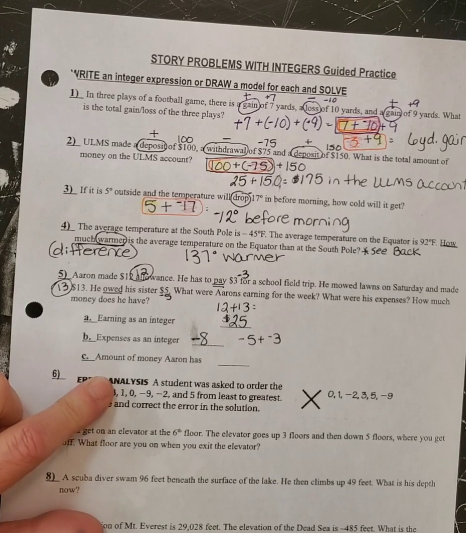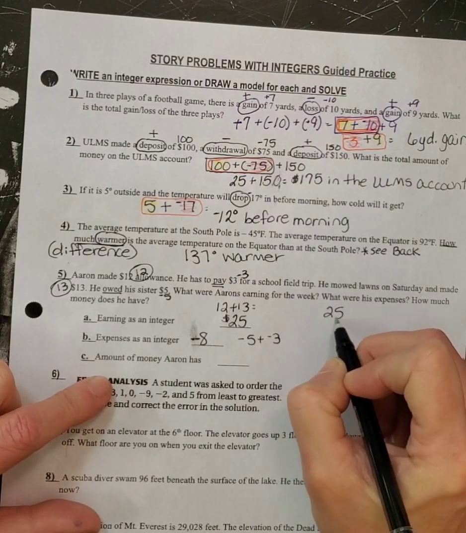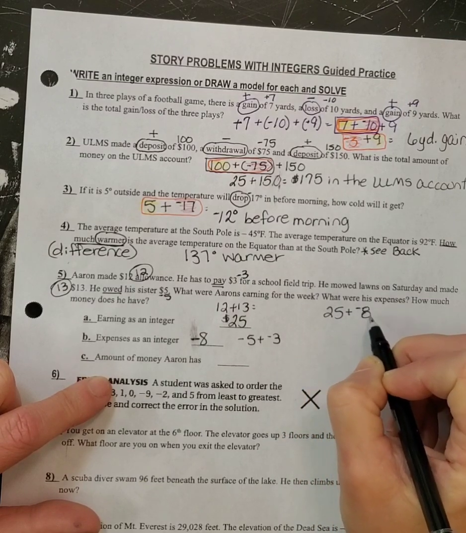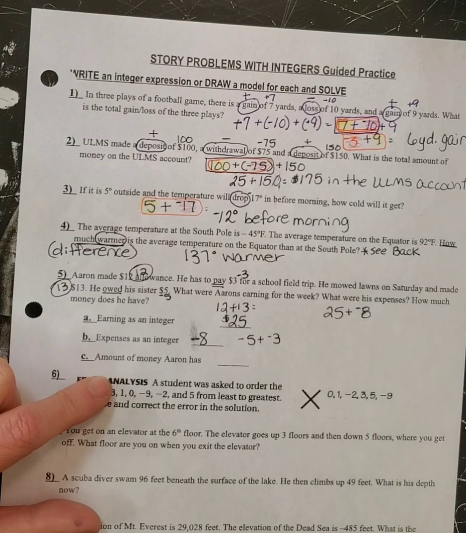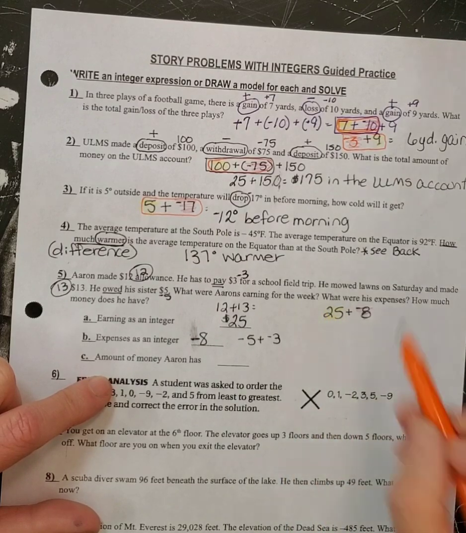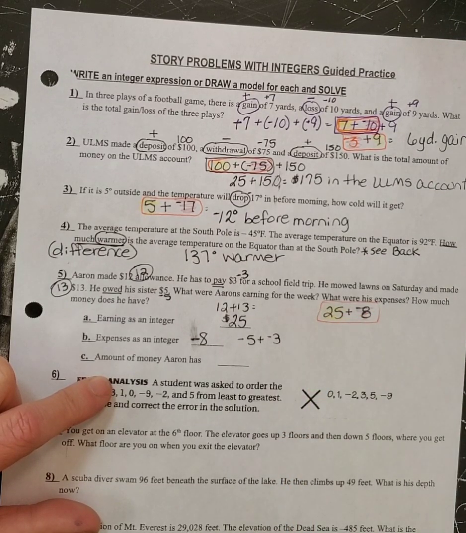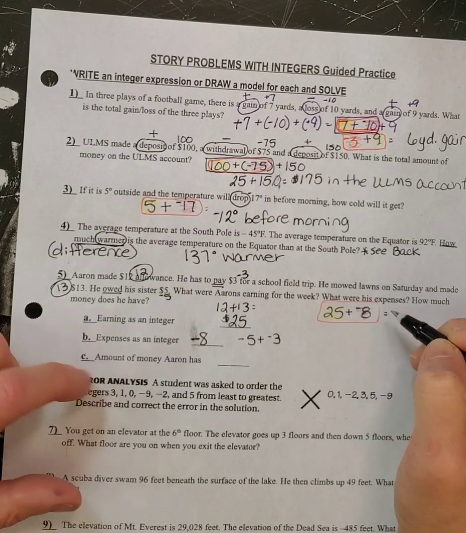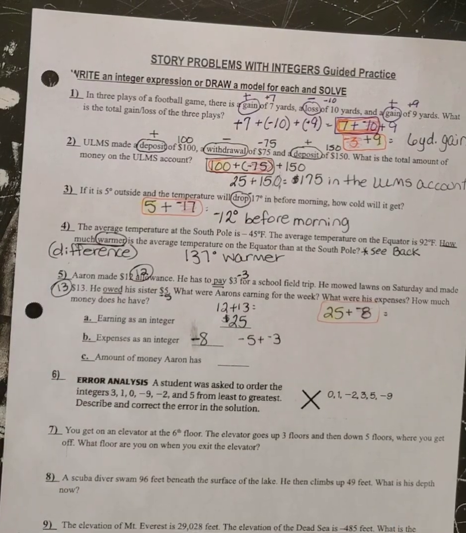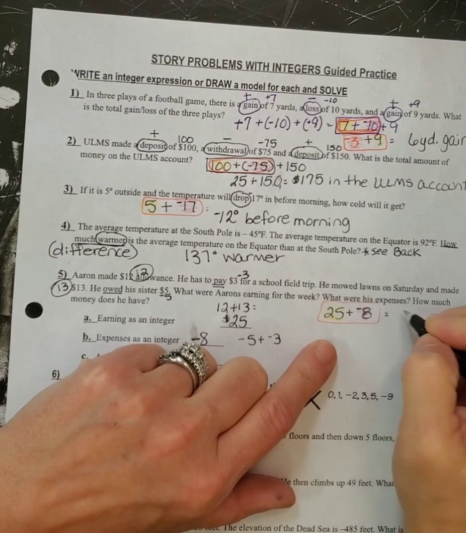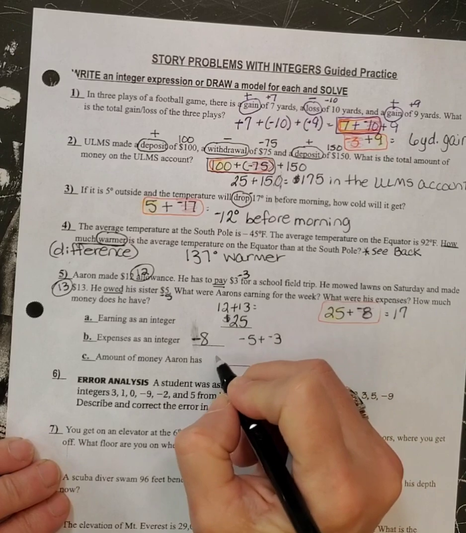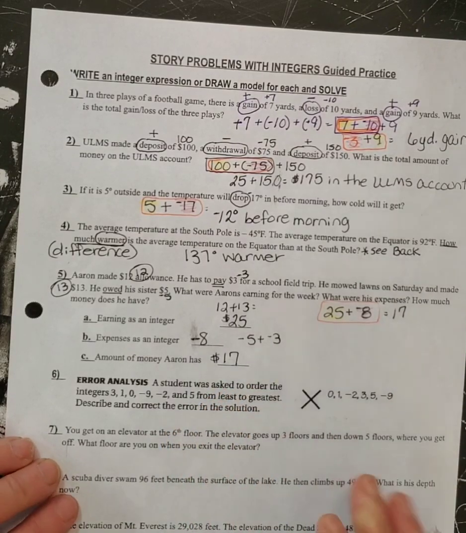All right. The amount of money he has, 25 plus a negative 8. We have a red and a yellow, making that orange. So, negative 5. I'm sorry, I meant to say negative 8. That's going to be 17. The 25 is the farthest from 0, so the 17 will be positive. So he has $17.